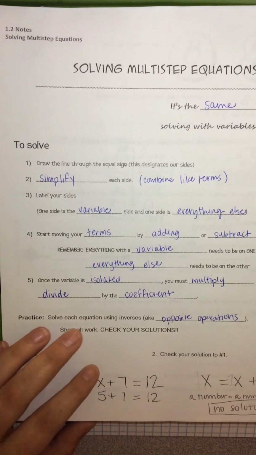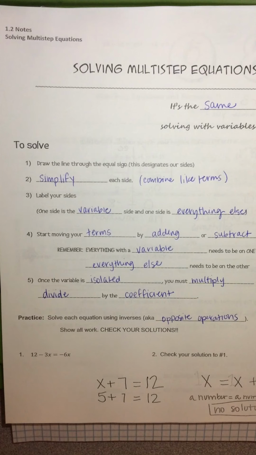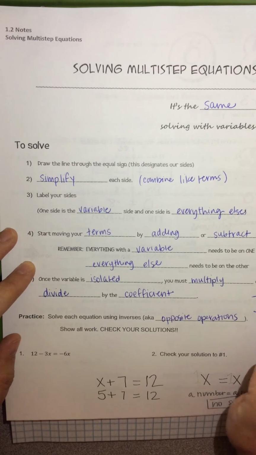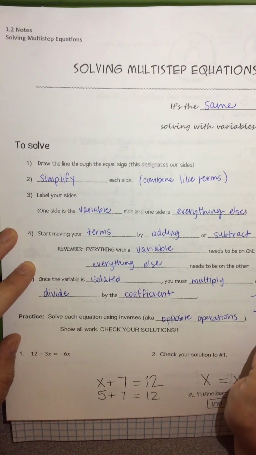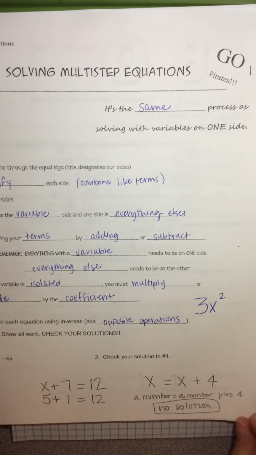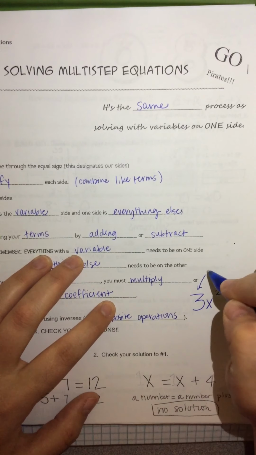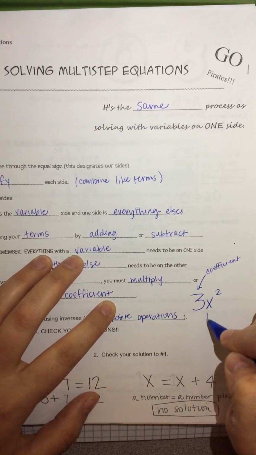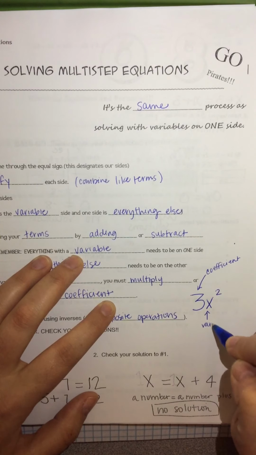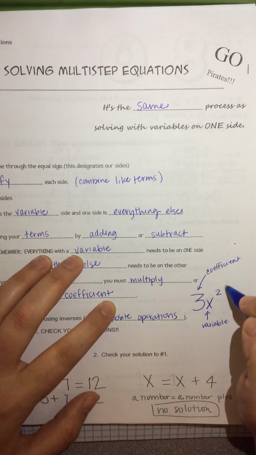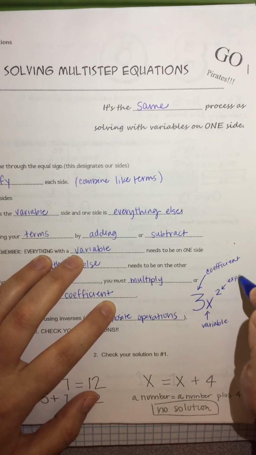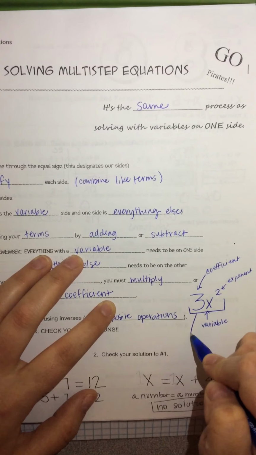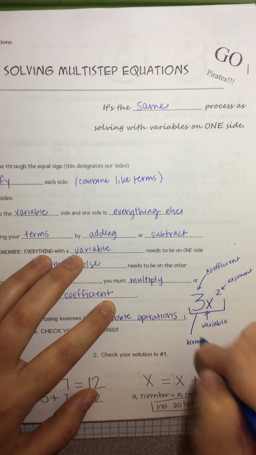When we're looking at our equation, we're going to have things like the large number in front, our letter, and sometimes a small number at the top. This number in front is your coefficient. This letter is our variable. This is our exponent, which we won't have any exponents today, but you will in the future. And this whole group together is a term. It's all grouped together.